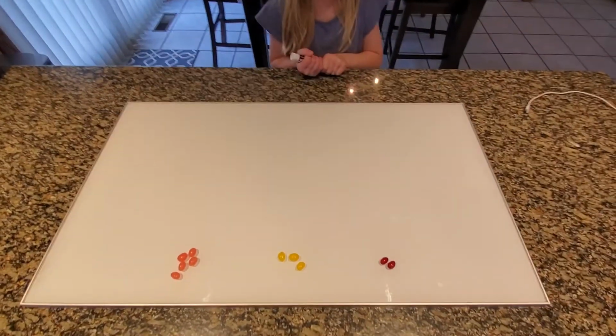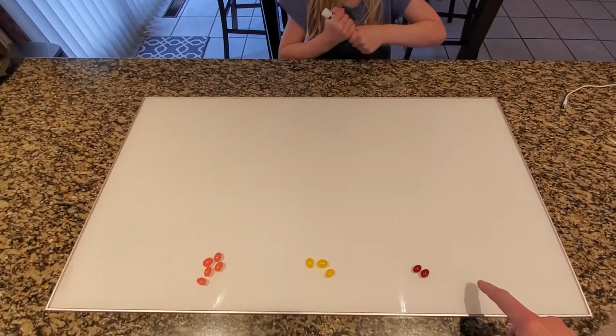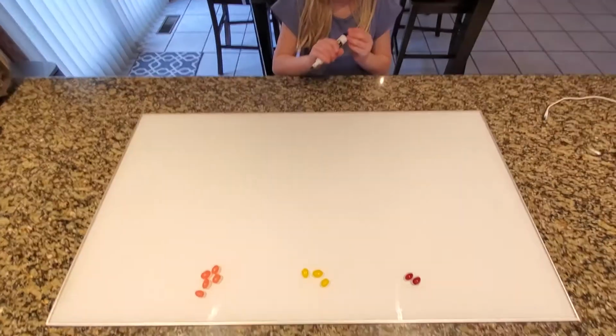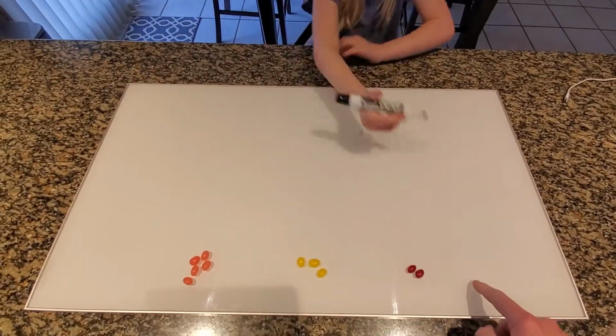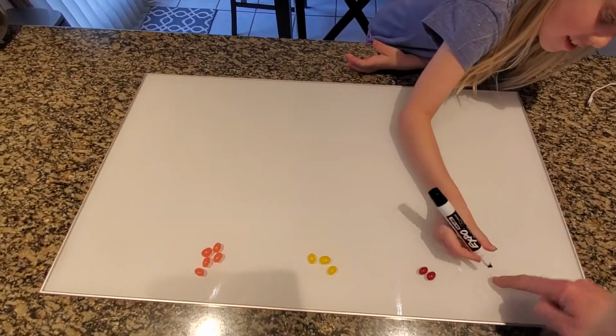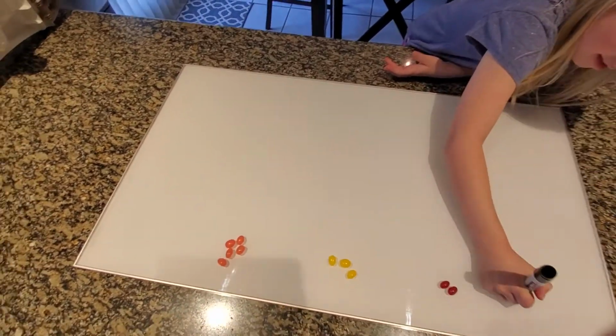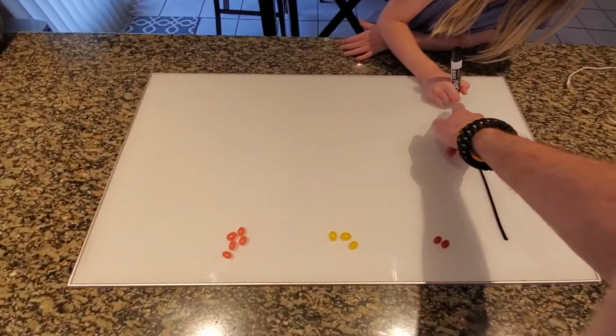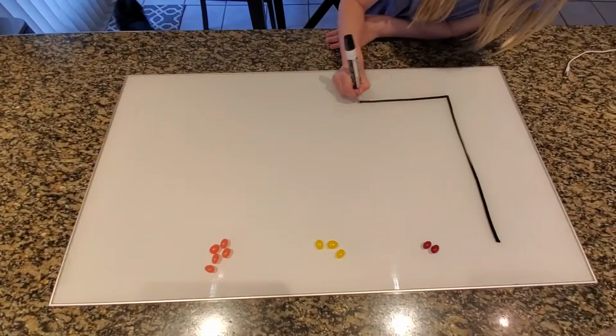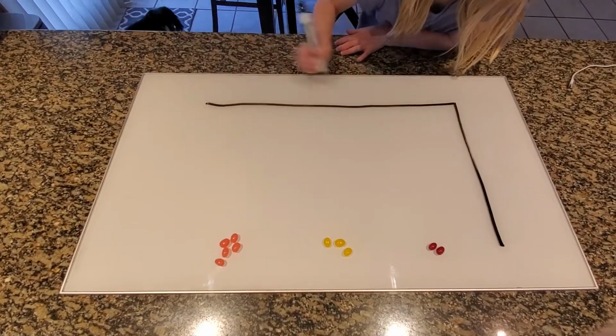Ready? All right, the first thing we need to do for a bar graph is make our X and Y axis. You guys already know how to do this from the coordinate plane. So she's gonna make a line right here, straight, and then right here, straight. Oh my goodness, beautiful. What do you think, Yogi?